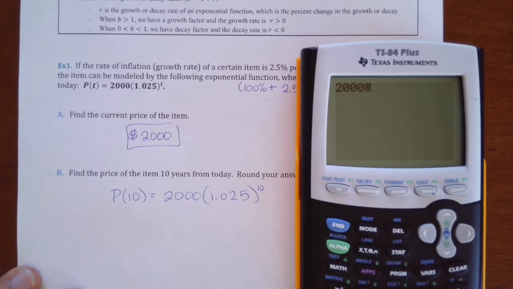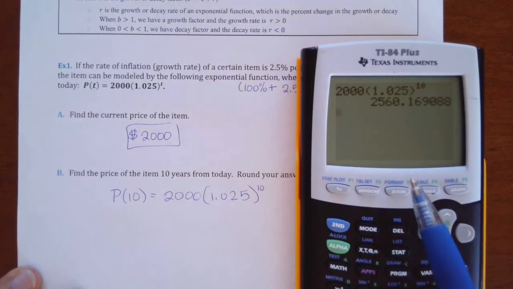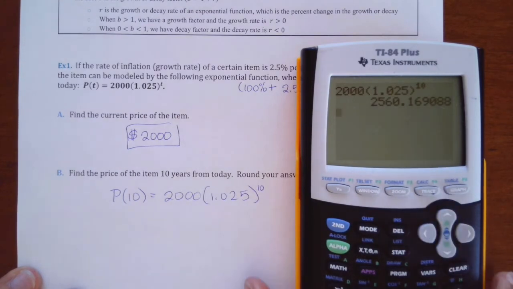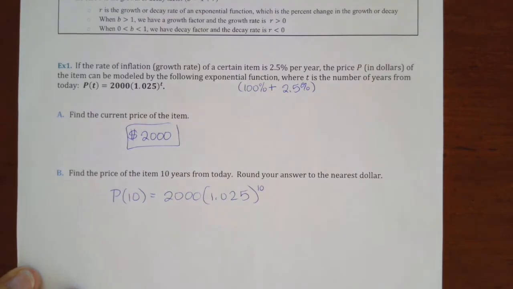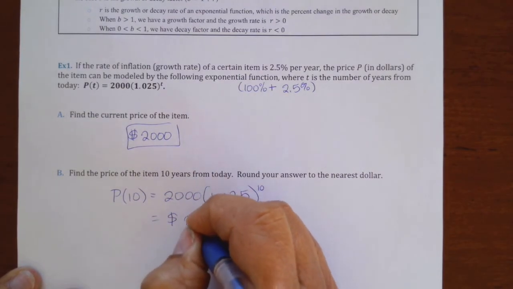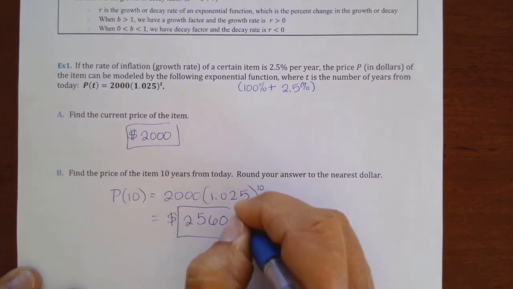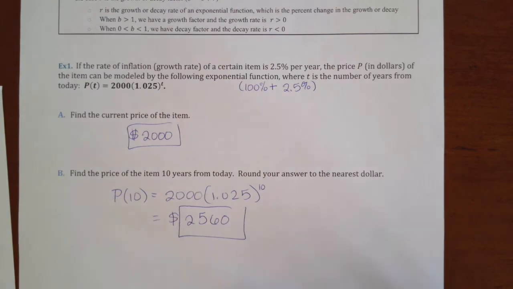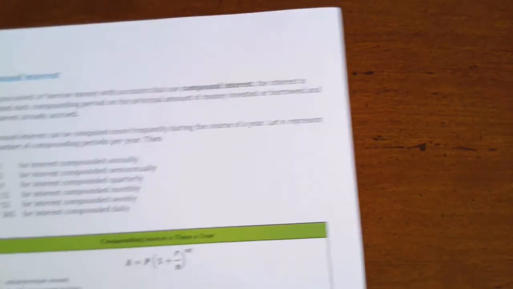So 2,000, you can put it in just like this, 1.025, and you're going to raise that to the 10th power. Okay, so exactly like it looks on your paper. So to the nearest dollar would be $2,560, since the 1 obviously is not 5 or bigger. Okay, so we end up with $2,560. All right, so that's just plugging in the numbers and working them out.